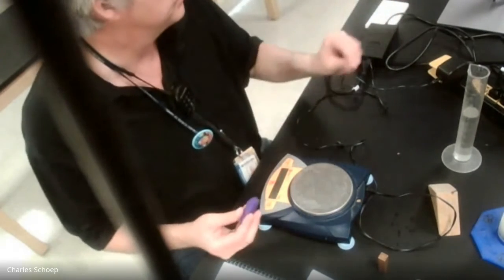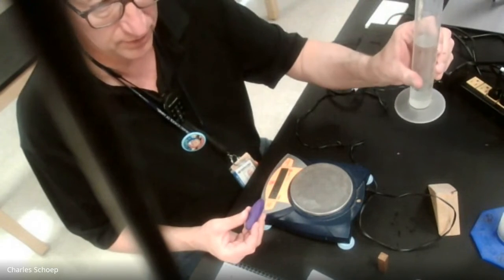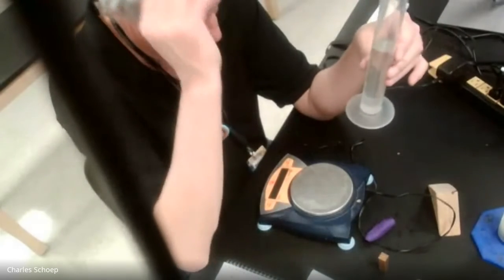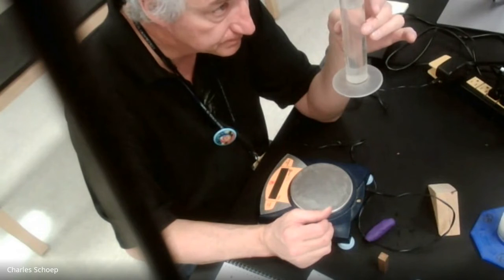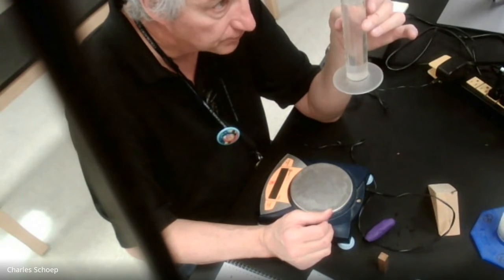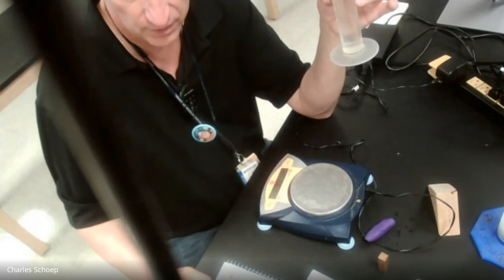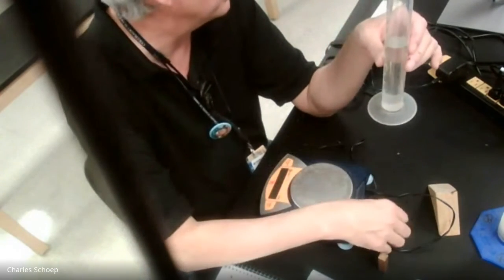So what I can do with my modeling clay is, I grabbed the smaller graduated cylinder so I could get a more accurate measurement. And my initial volume here is 71.5 milliliters.